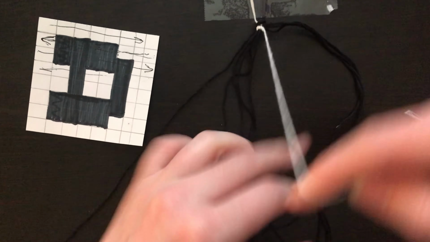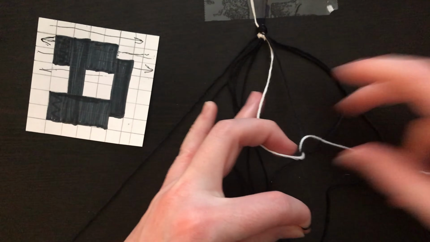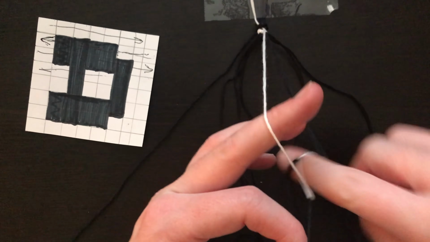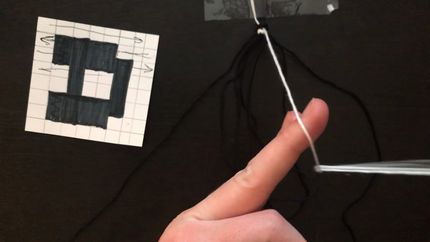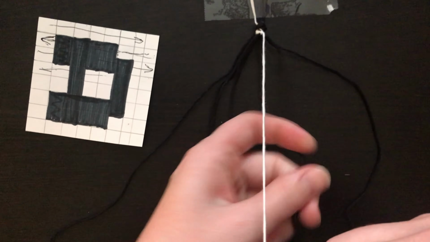So don't freak out if it doesn't look right. Just keep going, and a few rows in, you'll be able to see whether or not you're doing it right.